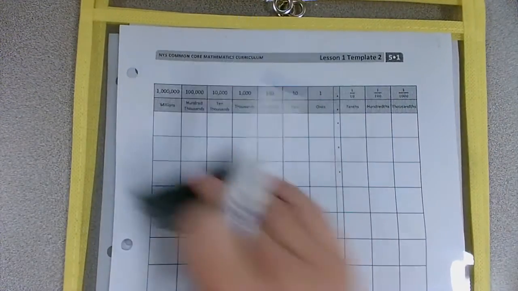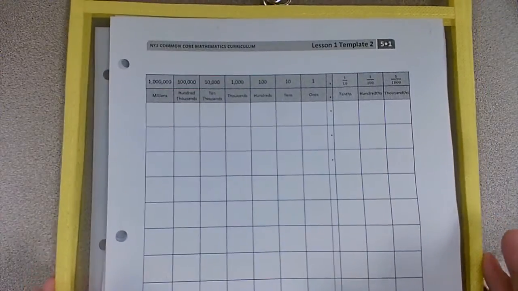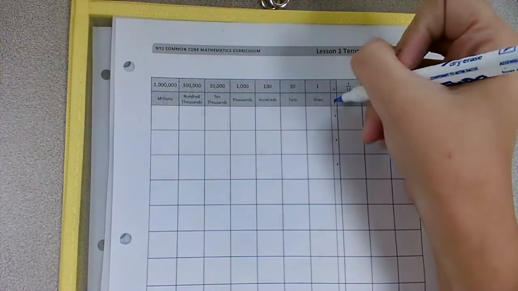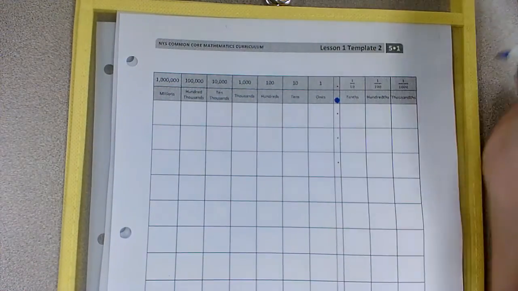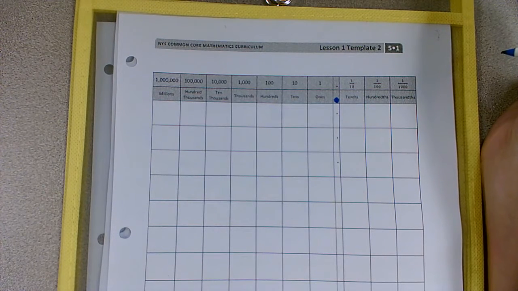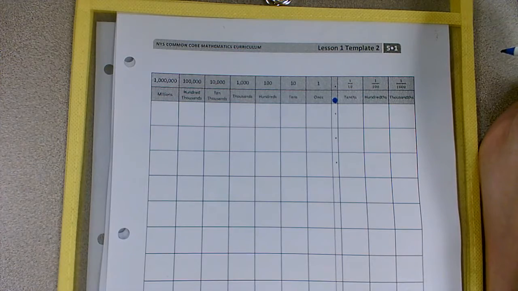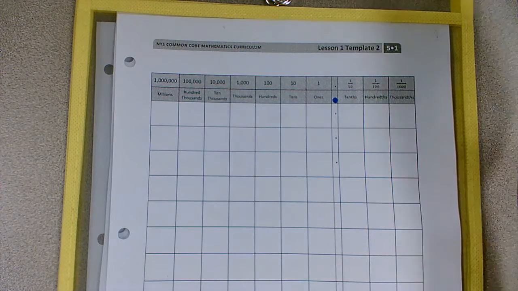So the new part of our place value chart that we're going to be focusing on is after our decimal point. So our decimal point comes after the ones place. And a decimal just kind of looks like a period, but since we're not talking about language arts, it's called a decimal.